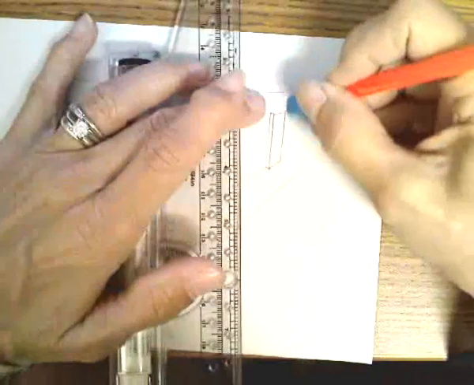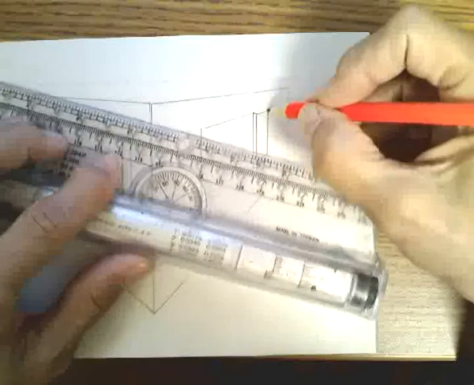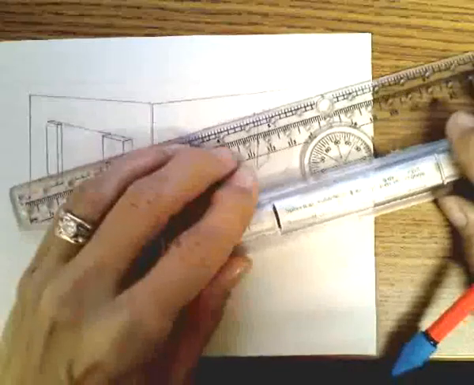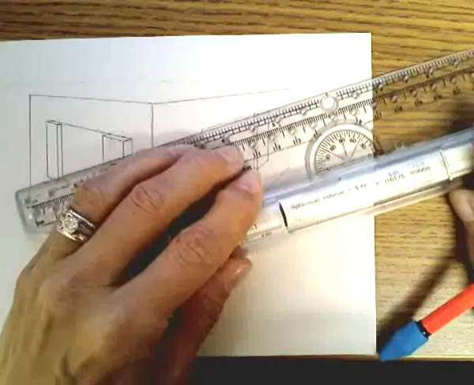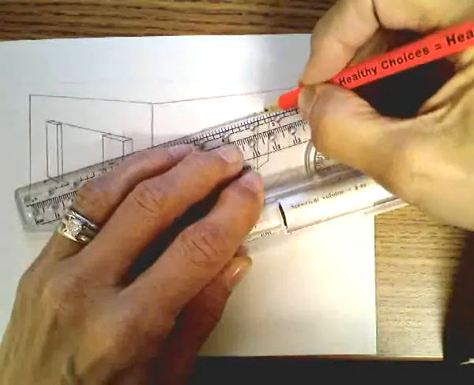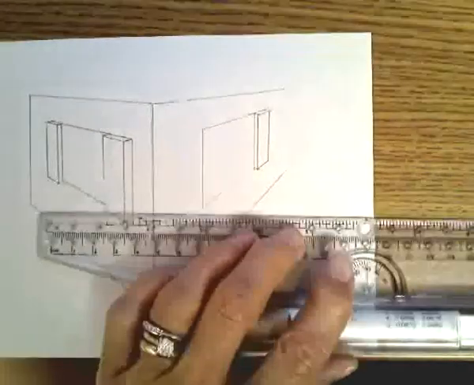And then just like the other one, because it's below the horizon line, we're going to see the top. So we're going to take this top vertical line and go to the left vanishing point, the left vertical line, and go to the right vanishing point, and it should line up with the top of our window. So there's our right shutter.